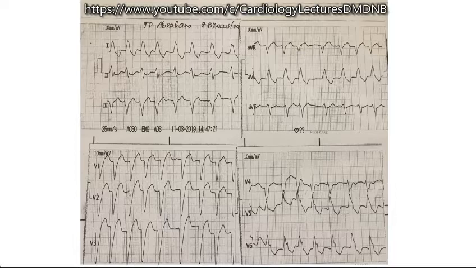Atrial fibrillation. Okay, very good, with pre-existing bundle branch block. Yeah, this patient, what is the axis of the QRS complex? Yes, sir. One minute, sir. Sir, this is left axis, sir. Okay. What may be the explanation for left axis deviation in a patient with LBBB?